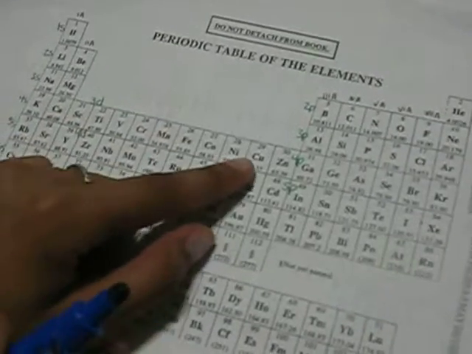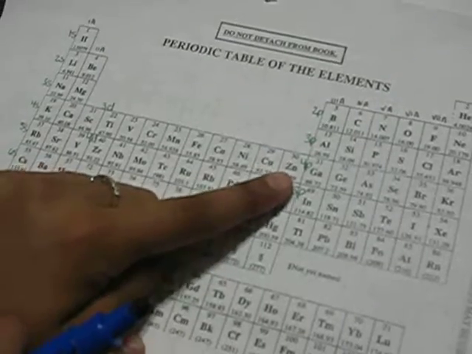Now, in each row of the d block, there are only 10 elements. Why is this? d sublevels can only hold 10 electrons.